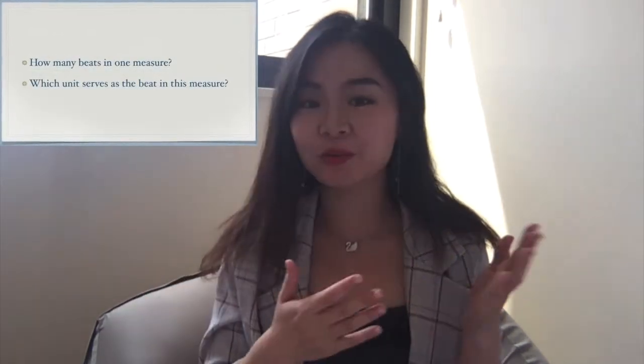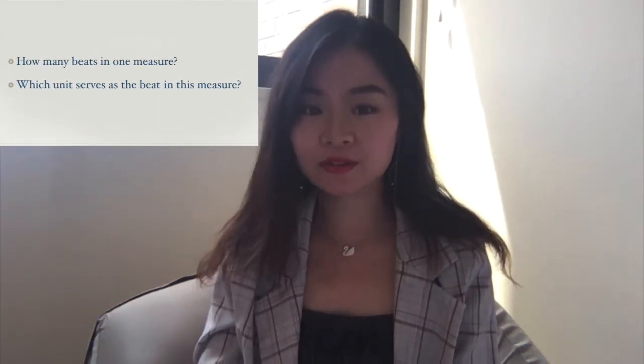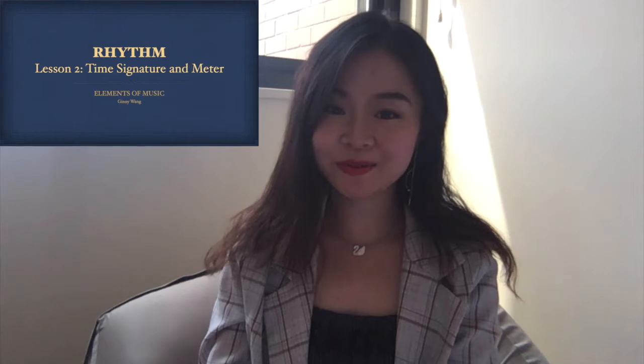According to the last several lessons, we know the beats are organized by measures. The next question is, how do we know how many beats are in one measure and which unit is used as the beat in this piece? The quarter note or the half note or even the eighth note? To answer this question, we will need to use time signature. So in this lesson, we will learn what a time signature is and the most common time signature, which is 4/4 meter.